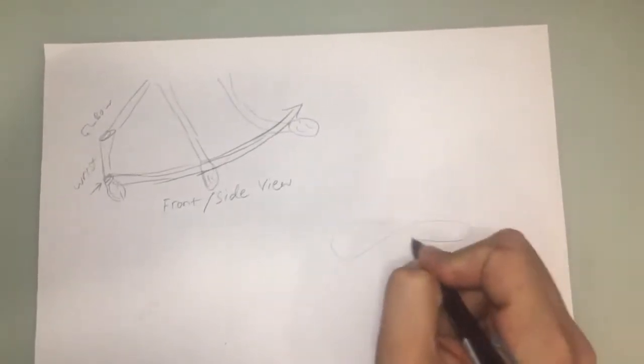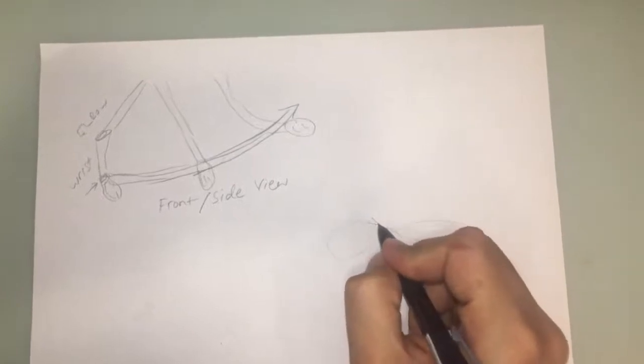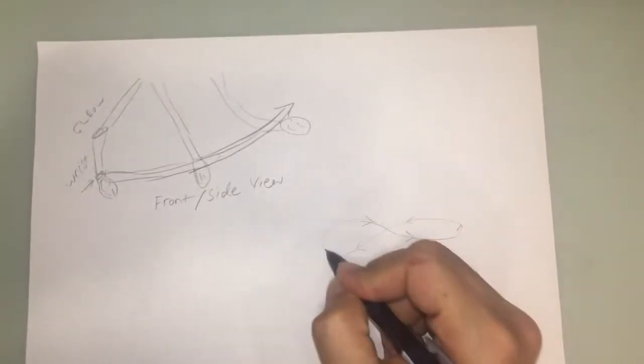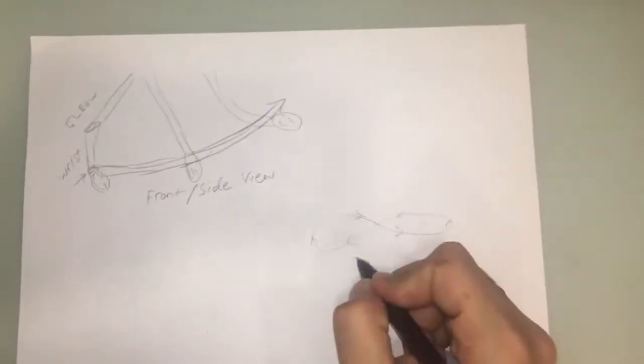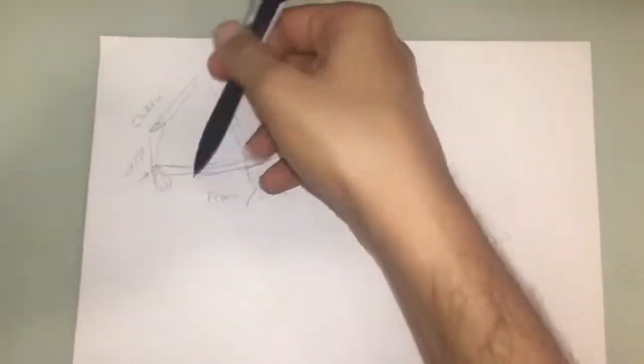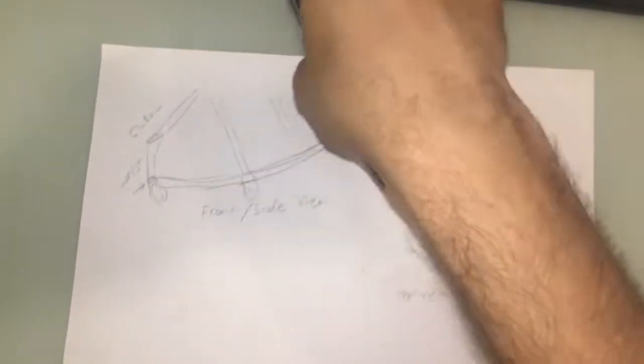Now from the top view, the hand will not move straight, but make an 8 sign. From the top view, it will look like an 8 sign. It will go like this, back and forth, swinging, making an arc.